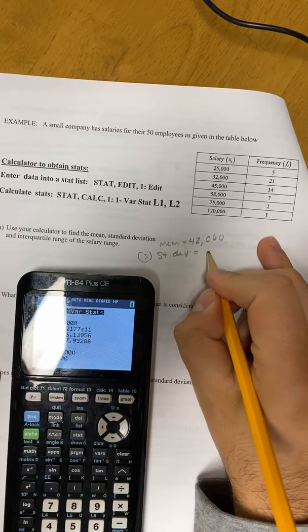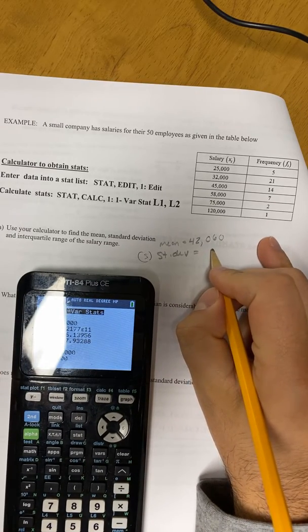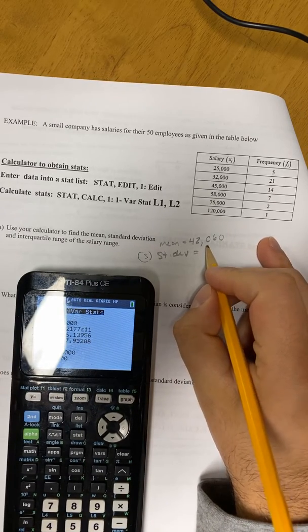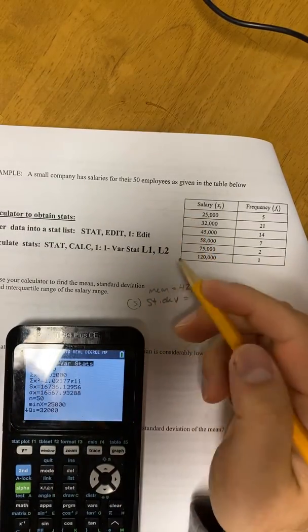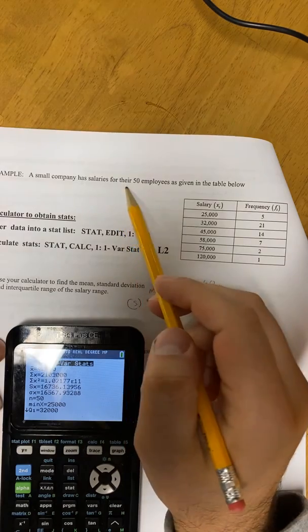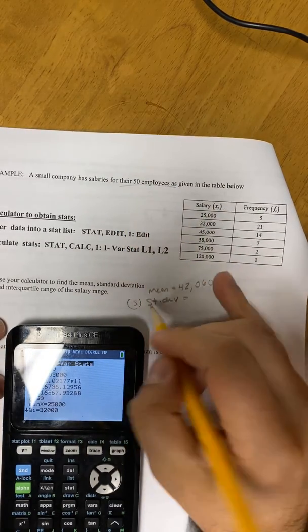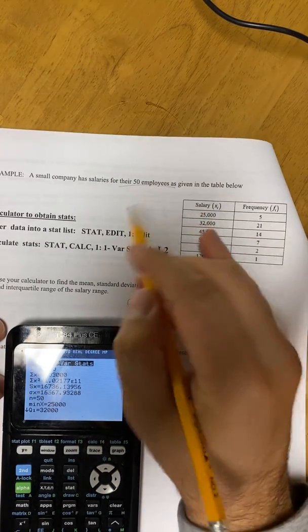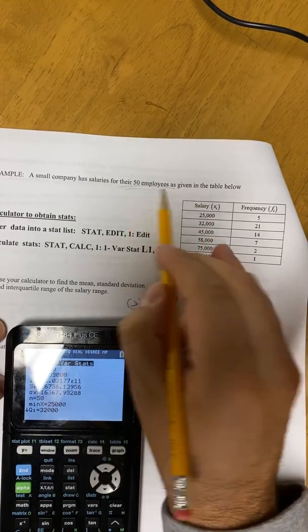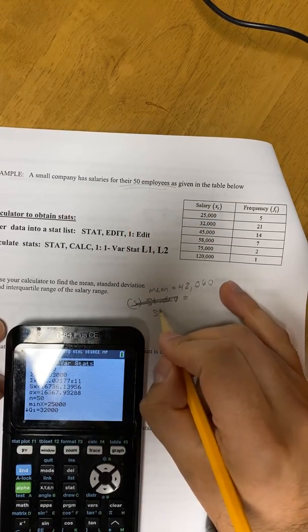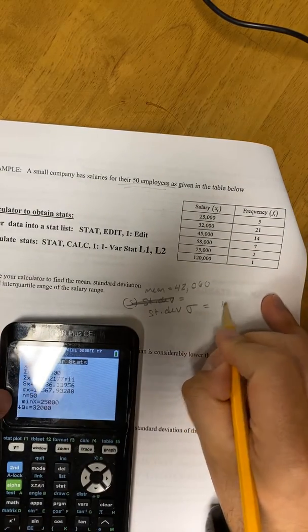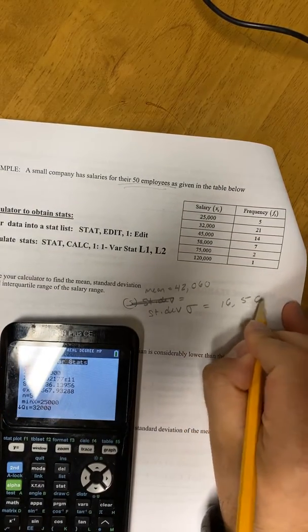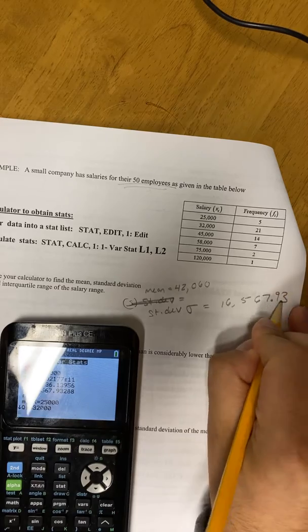The standard deviation, in this course, always use the S. That's the sample. Well, wait a minute. It depends. Is it giving you the population? A small company has salaries for their 50 employees. Okay. Since this is the entire population of 50 employees, then we will use the population standard deviation, 16567.93.